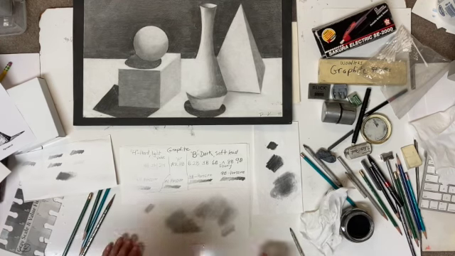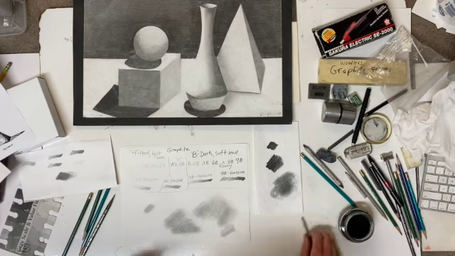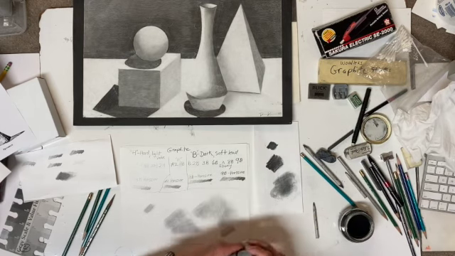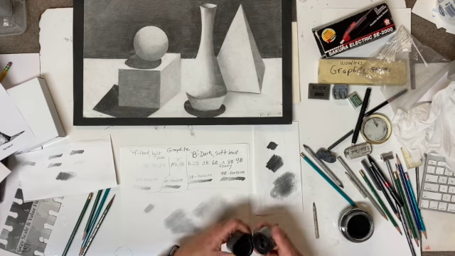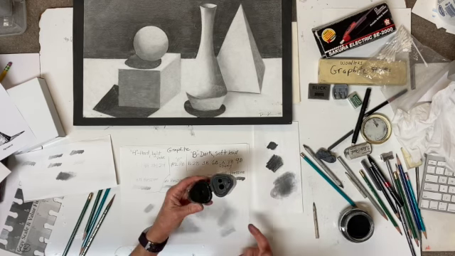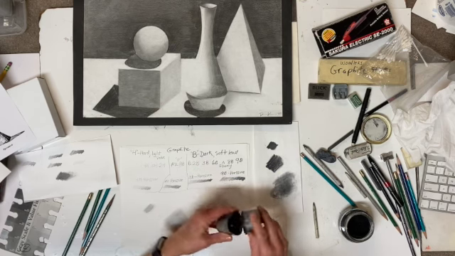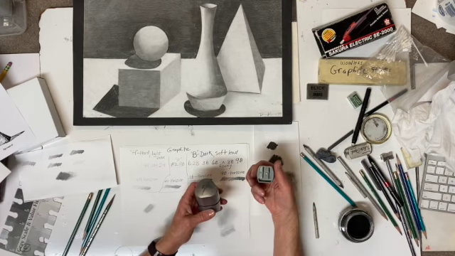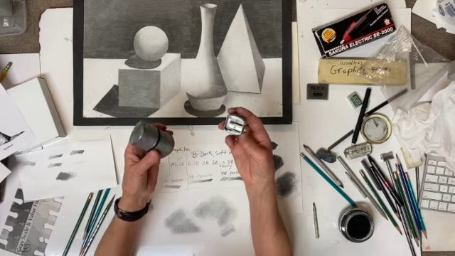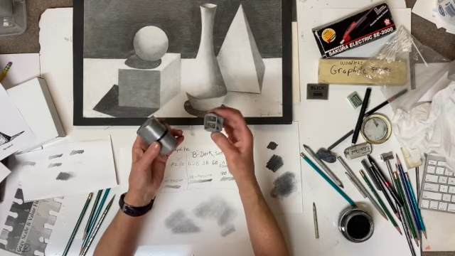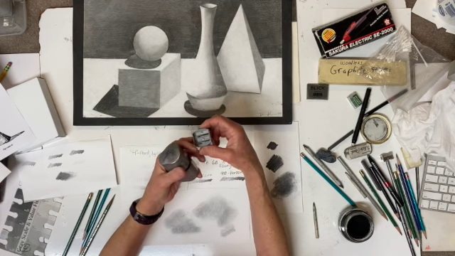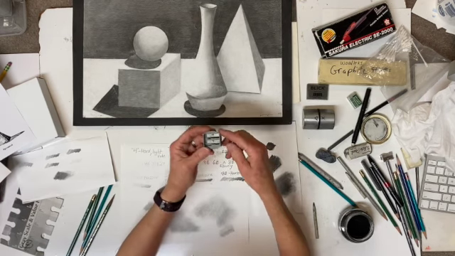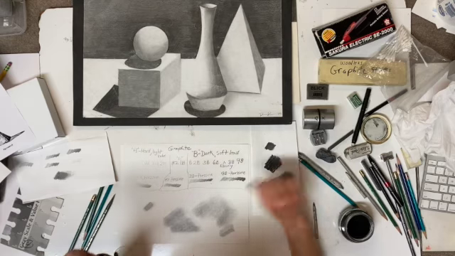Okay, now let's talk about erasers and sharpeners. There's all kinds of sharpeners. I really like just using my electric sharpener over there, but this is another one that has different sizes depending on how fat your pencil is. And you can get the ones that are convenient to take out on location if you're packing some art supplies out, and then the shavings would just sort of fall on the ground.